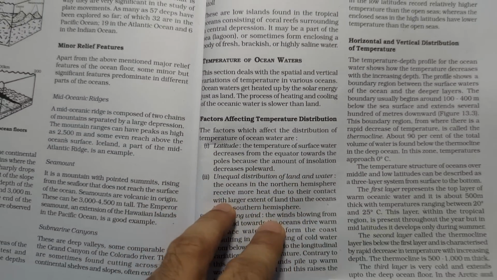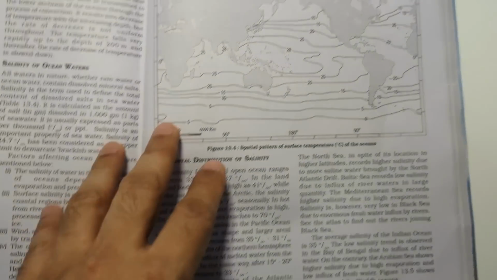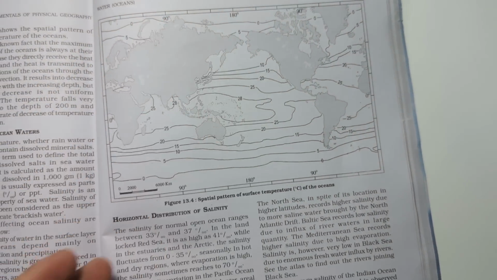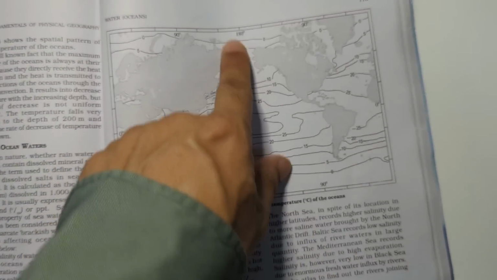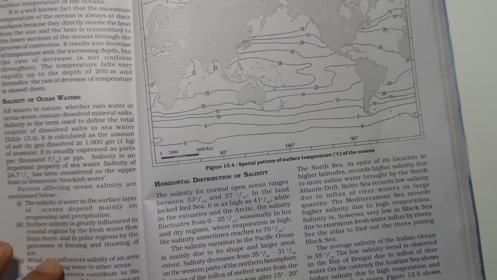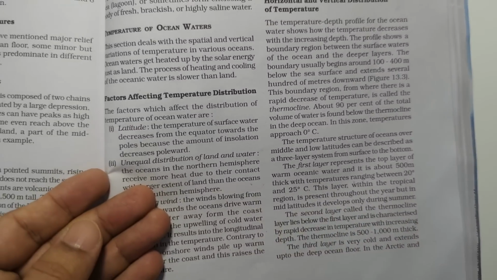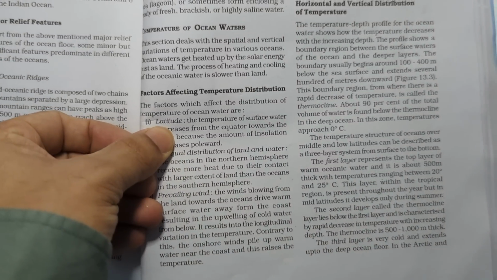As the temperature decreases, the temperature of the surface water will also decrease. So this is common sense. So basically because of the latitude, the ocean water temperature decreases or increases. Just remember that, write in your own words in the exam, but remember the keyword latitude.